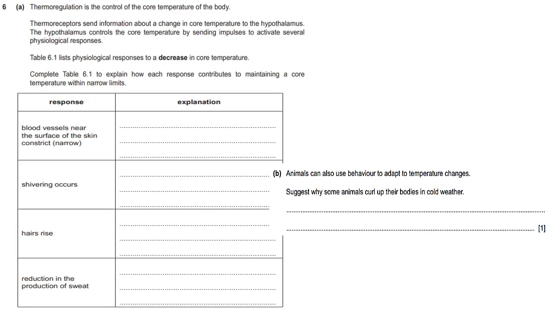Let's look at number 6. So number 6 is about homeostasis. Number 5 was about coordination. So this is a chapter 14 question over here. Thermoregulation is the control of the core temperature of the body. Thermoreceptors send information about a change in core temperature to the hypothalamus. The hypothalamus controls the core temperature by sending impulses to activate several physiological responses.